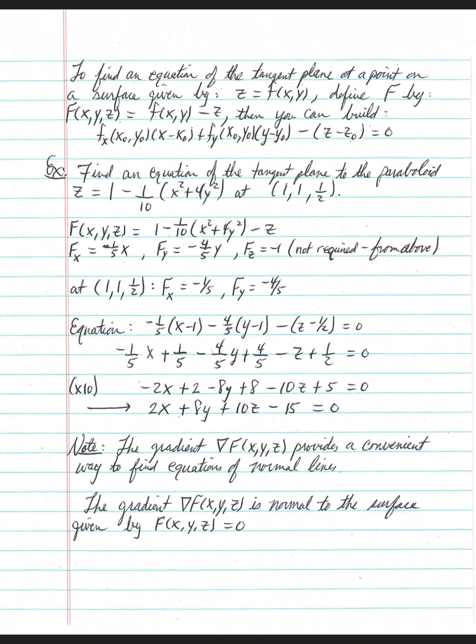Negative 1/5 times x minus 1, minus 4/5 times y minus 1, negative sign, z minus 1/2. Distributing, and then at this point you can leave your x, y, and z terms just as they are.